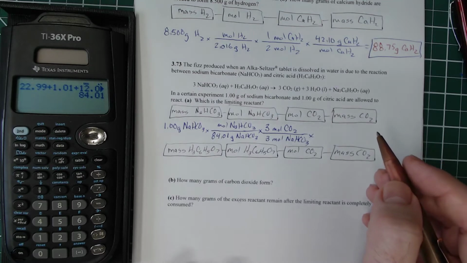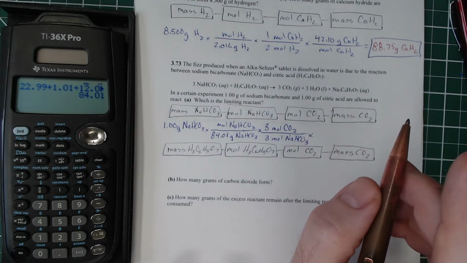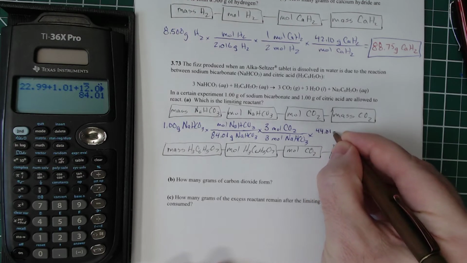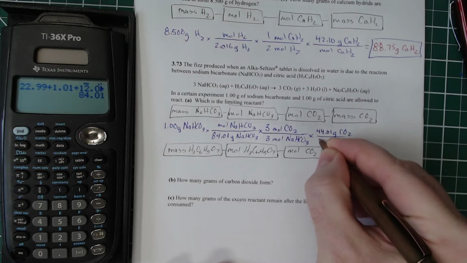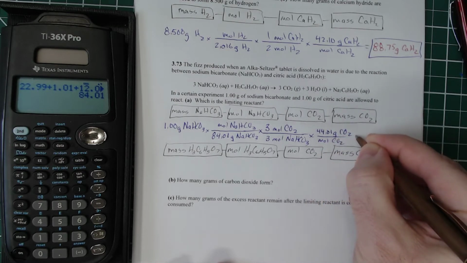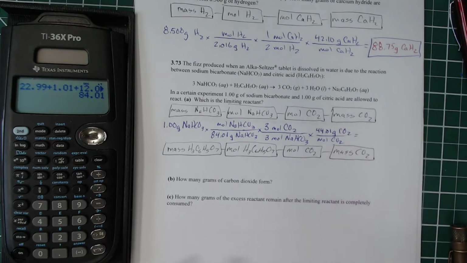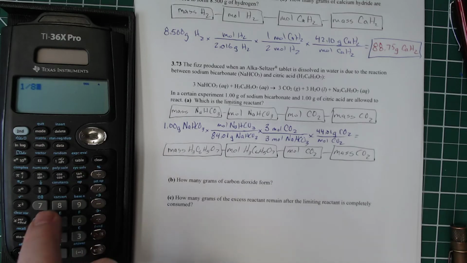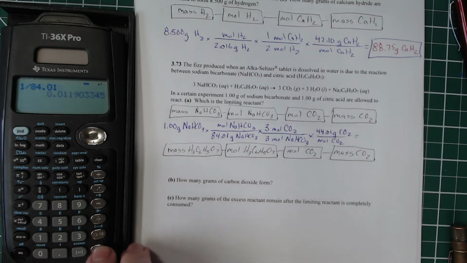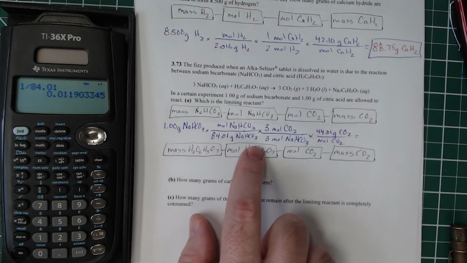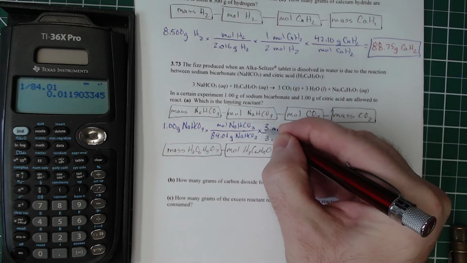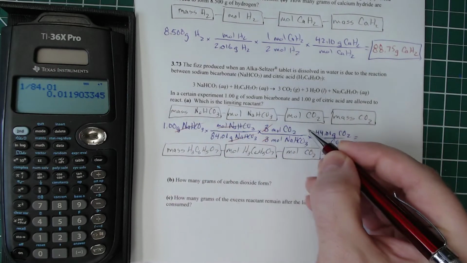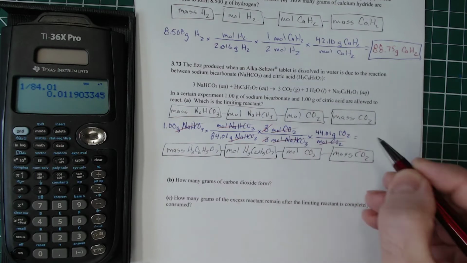All right, and then finally, moles to mass, molar mass. The molar mass of carbon dioxide, we've done this one several times, and it is 44.01 grams of CO2 per mole of CO2. And that gives us a number. So I'm going to clear all that out. We'll do 1 divided by 84.01. We don't even have to type in those 3's. We can just cancel them out. And while we're doing that, we'll do dimensional analysis. Grams cancel out. Moles of bicarbonate cancels out. Moles of CO2 cancels out.